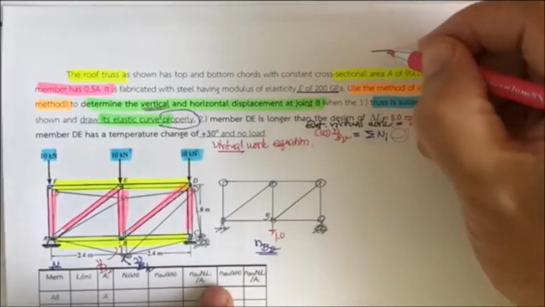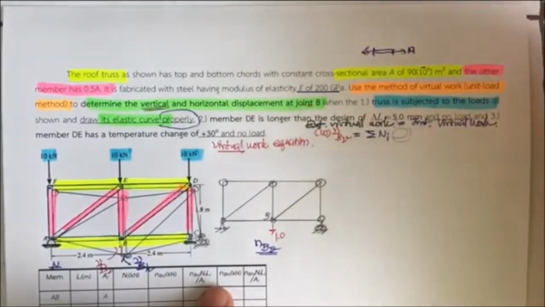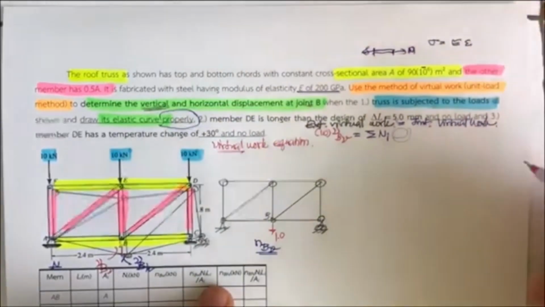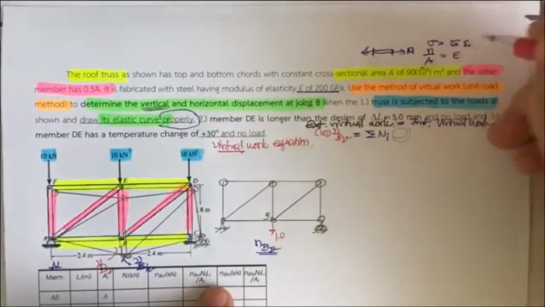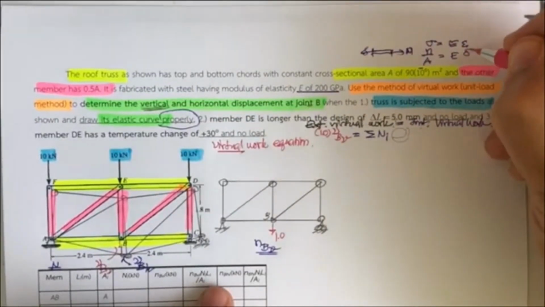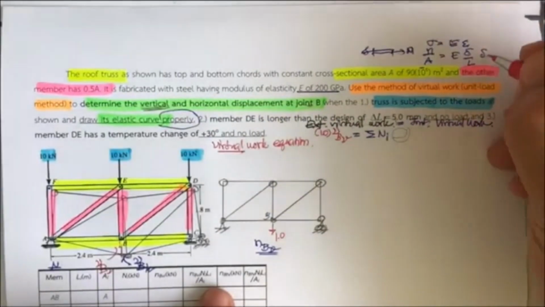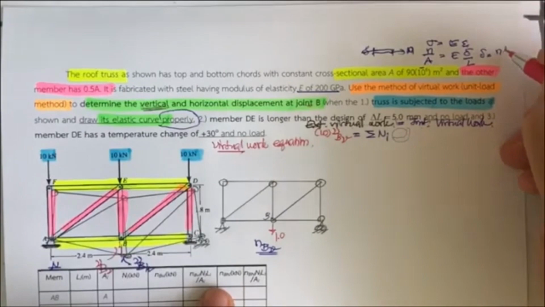If you recall, if you have a member like this, with a small force N here, you have the stress equal to epsilon times E. So you have the normal force divided by A, equal to E times the deformation divided by L. If you put this together, you get the deformation equal to the force N times L over AE.